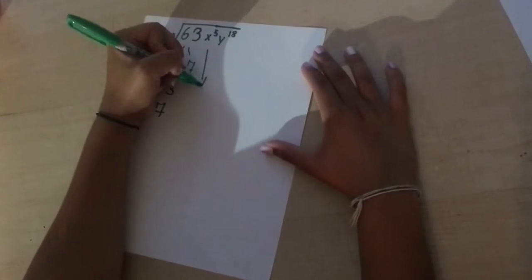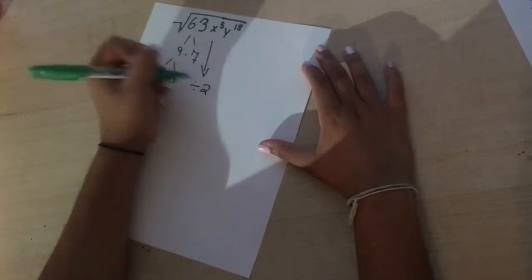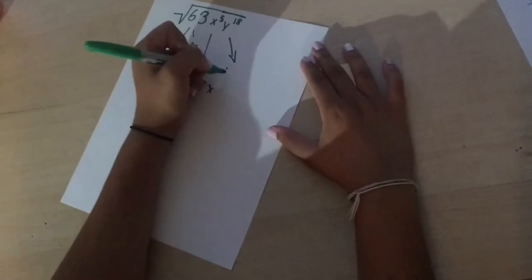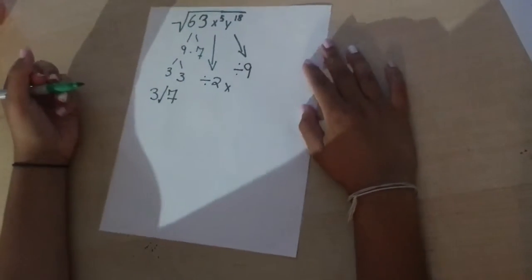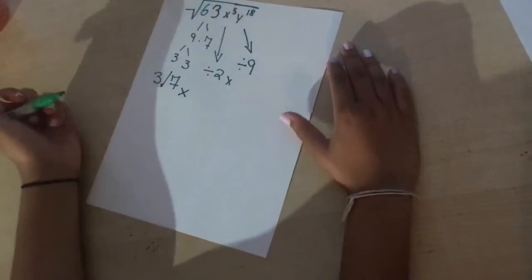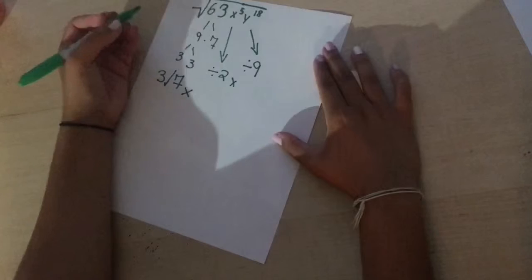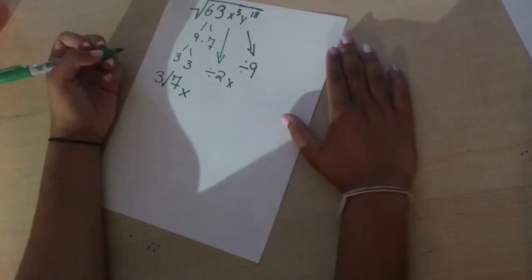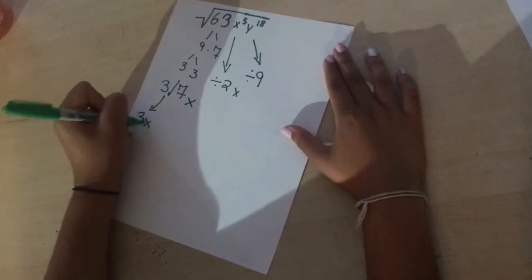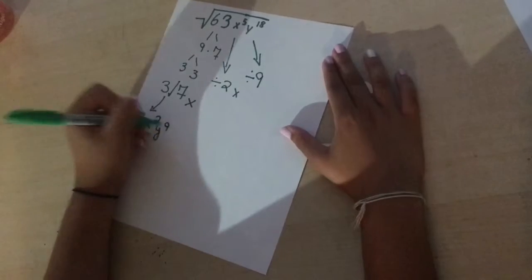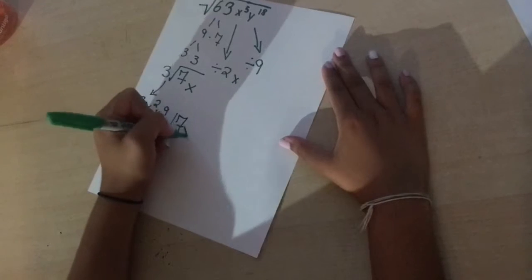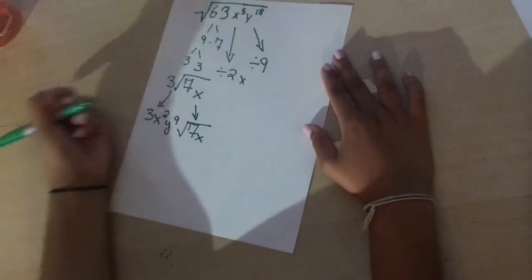Now x to the 5th, you can divide that by 2, which leaves you a remainder of x. And then y to the 18th, you can divide that by 9, which divides out evenly. So you end up with a remainder of x and no remainder of y. So then y would go on the outside along with x. So you would have out here 3x squared y to the 9th. Then in the radical, you would have just 7x, because that's what you have left over.